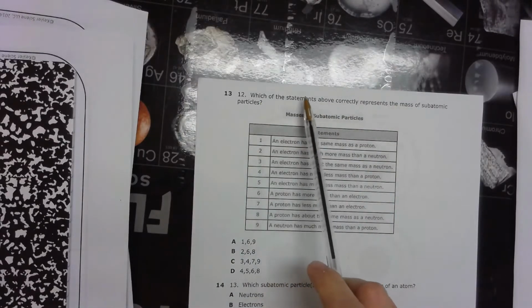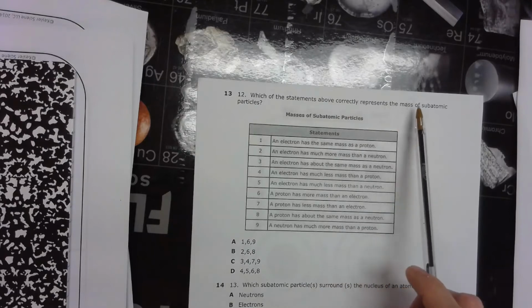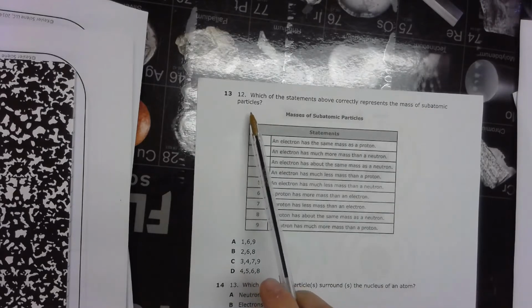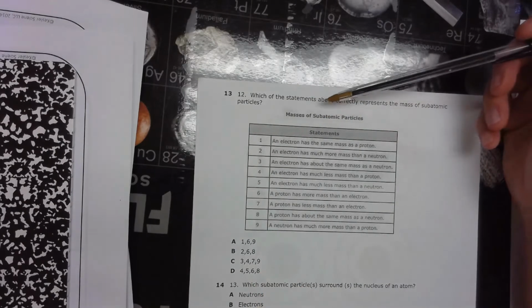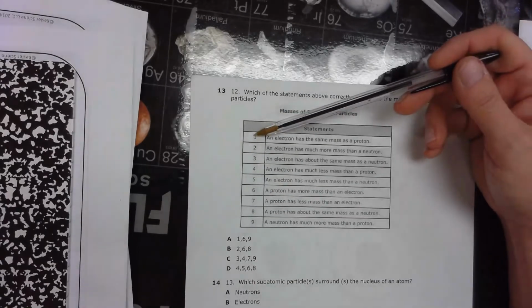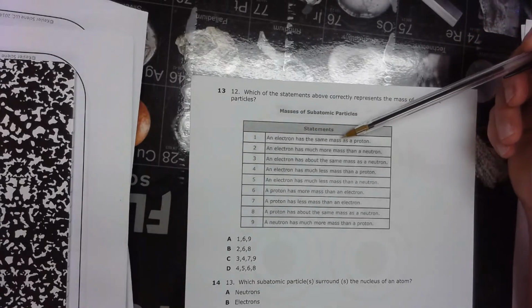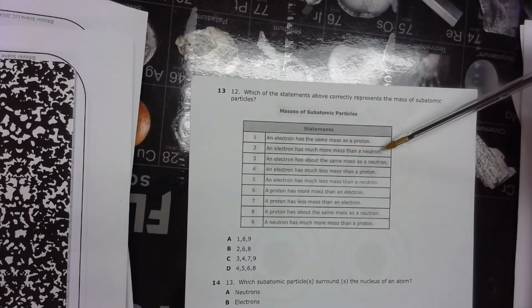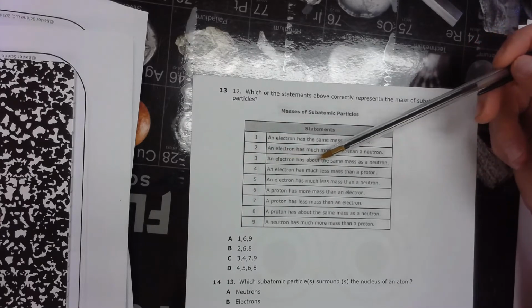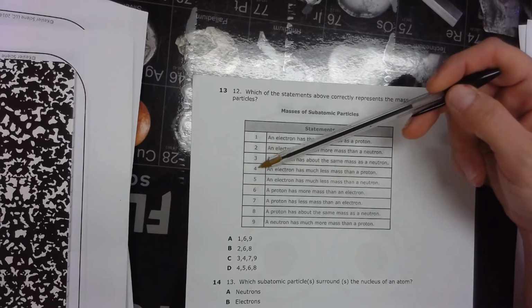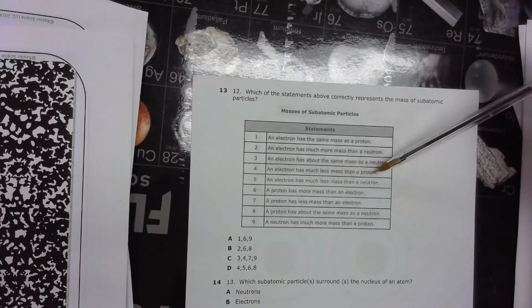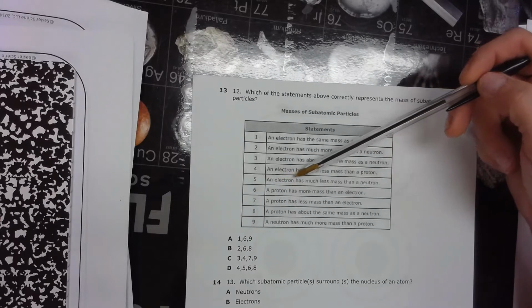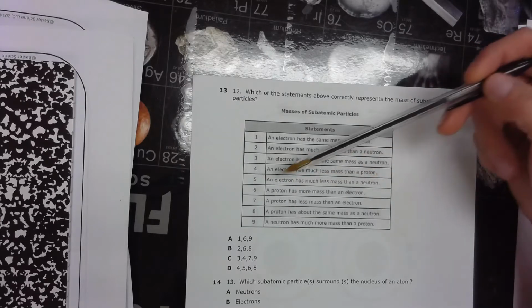13. Which of these statements above correctly represents the mass of subatomic particles? All right, masses of subatomic particles. Here are the statements. 1. An electron has the same mass as a proton. 2. An electron has much more mass than a neutron. 3. An electron has about the same mass as a neutron. 4. An electron has much less mass than a proton. 5. An electron has much less mass than a neutron.